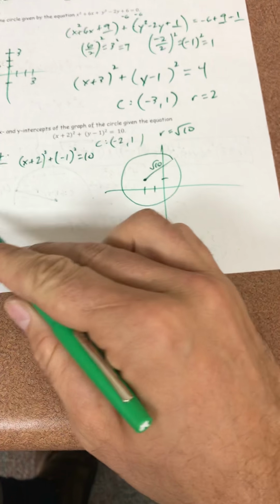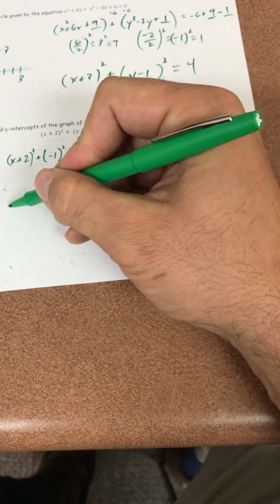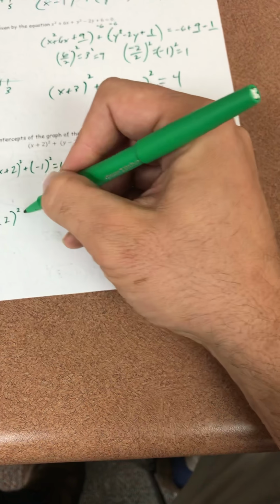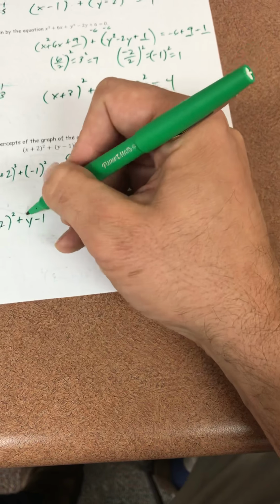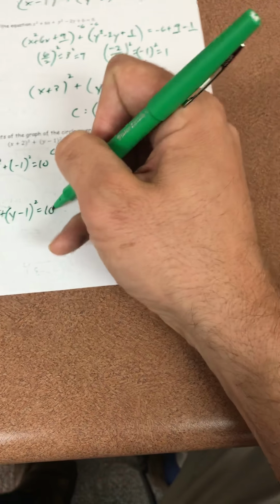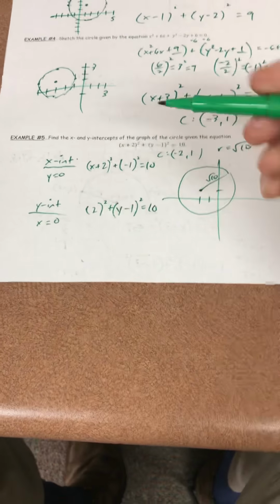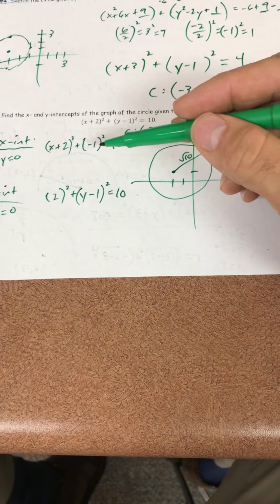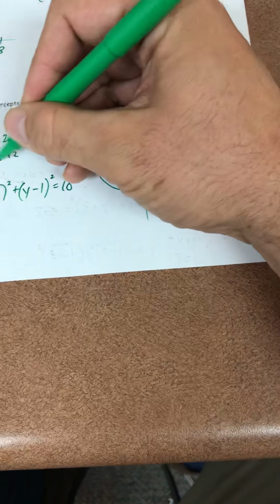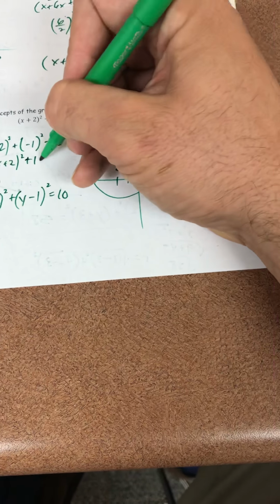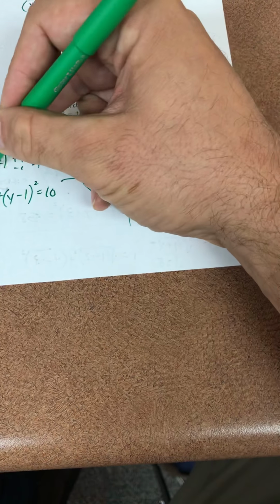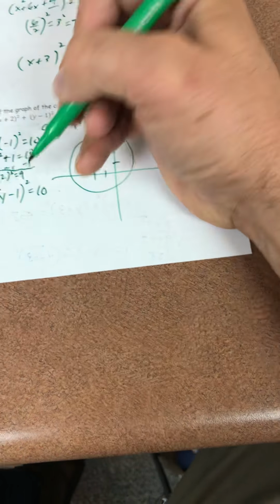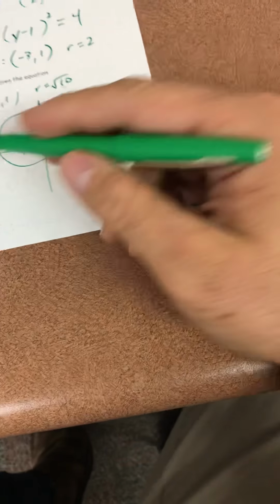And for the y-intercept, you plug in 0 for the x. So you get 2 squared plus y minus 1 squared is equal to 10. All you have to do is solve those equations, which is going to mean that you square that, you get x plus 2 squared plus 1 is equal to 10. Subtract 1 from both sides. Y plus 2 squared equals 9. We'll square root both sides and solve.